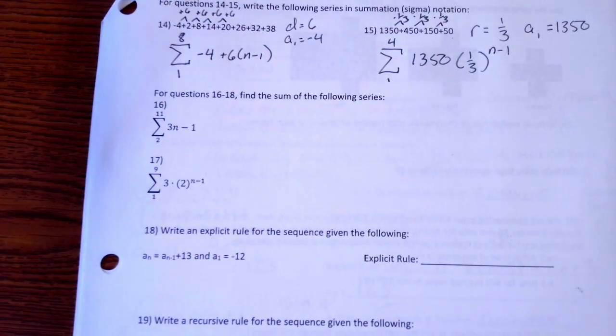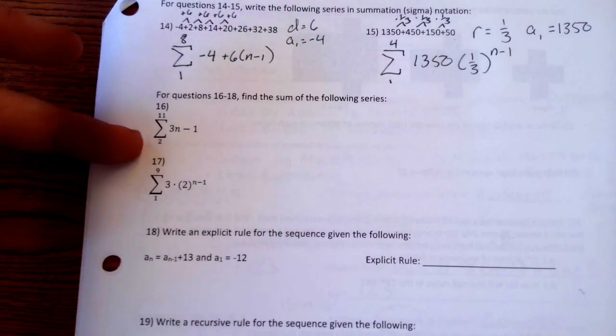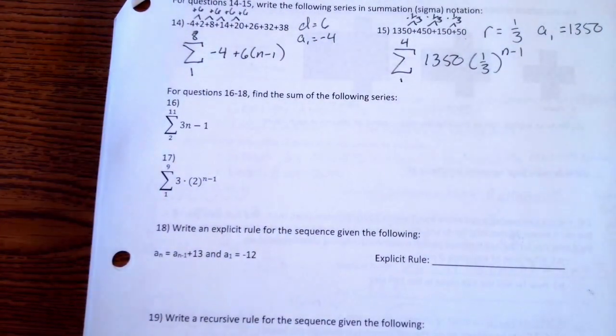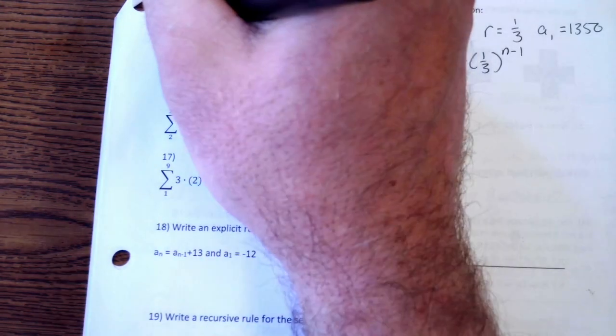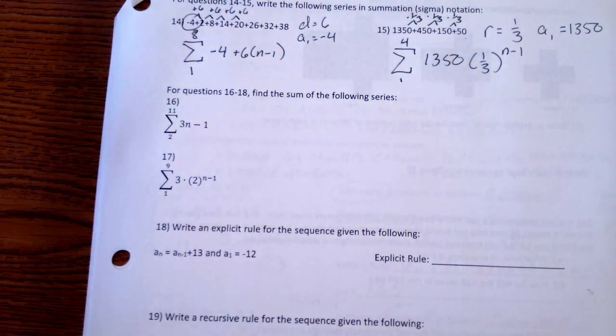So for 16 through 18, they actually want us to find all of the sums there. And so the series, we could plug in every number between 2 and 11 into 3n minus 1 and then see what we get. Question? A sub 1 equals -4 because the first number in the sequence was -4. Yep.